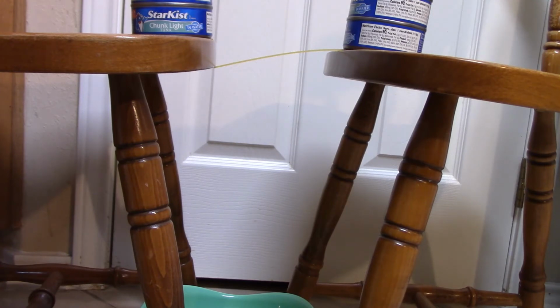Well, the bridge broke. That was 43. So what I'm going to do now is pick up my pennies and put another piece, 2 strands of spaghetti, and I'm going to see how many pennies it takes before it breaks.